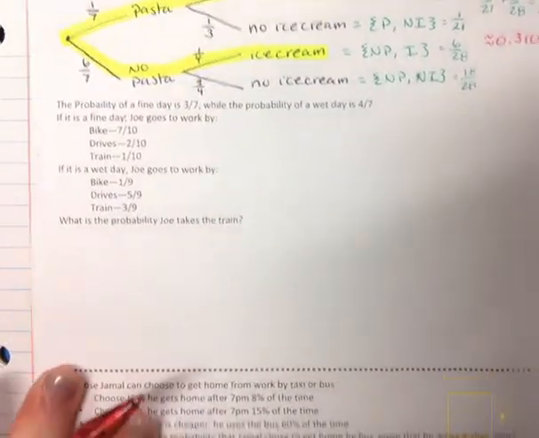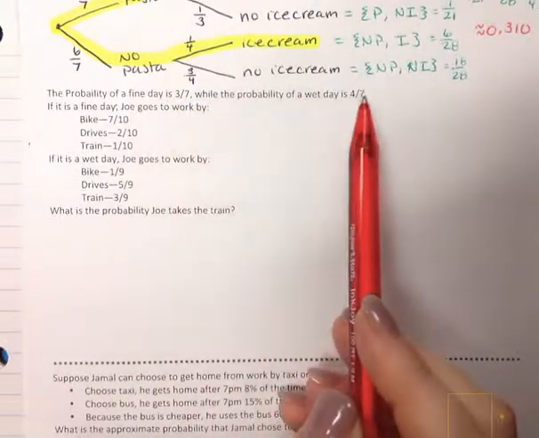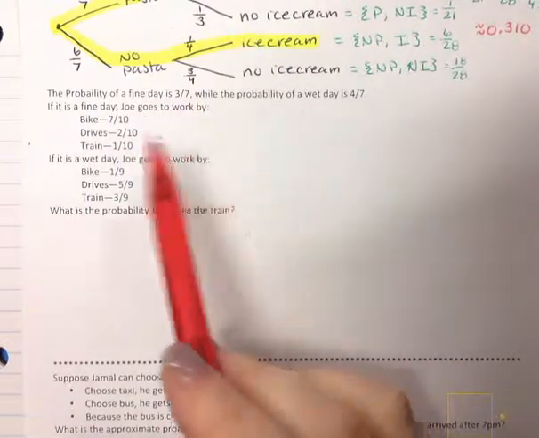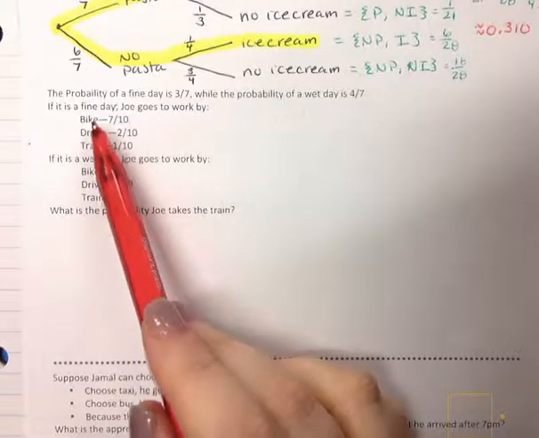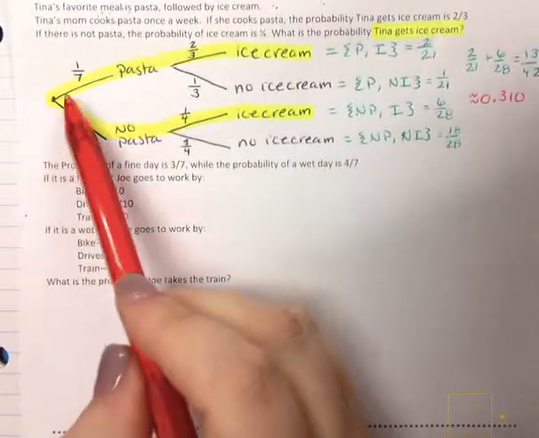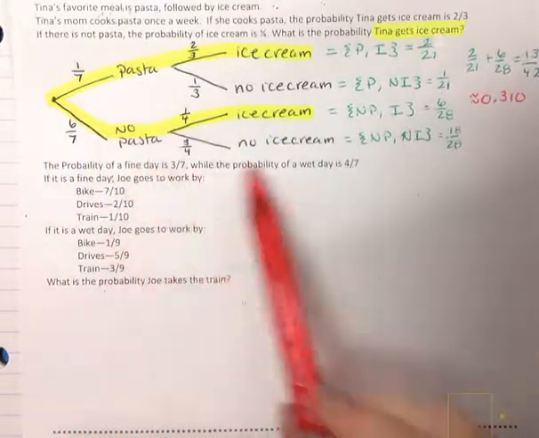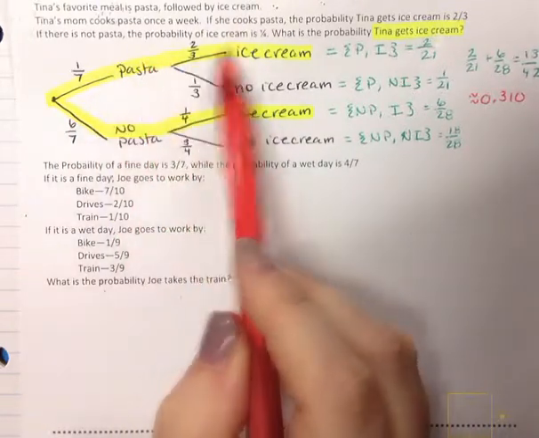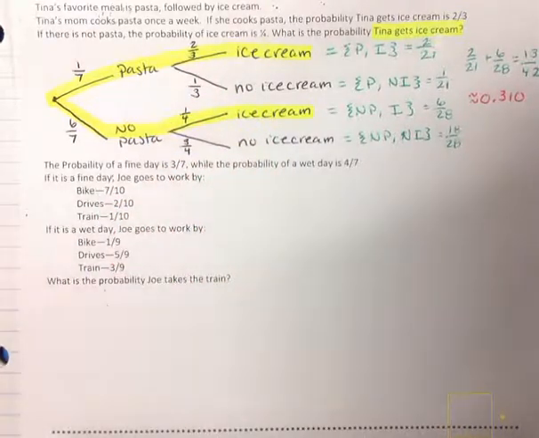On this next example, it says the probability of a fine day is 3 out of 7, while the probability of a wet day is 4 out of 7. So we have a fine day and a wet day, so that's 2 branches. If it is a fine day, Joe goes to work by bike, drives, or train. So now, here we've had two branches coming off the starting point, which we will still have. We'll have a fine day and a wet day. But from each of our first events, we only had 2 branches coming off of it. This time, we'll have 3 different branches coming off of it.